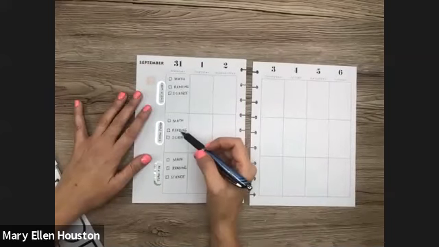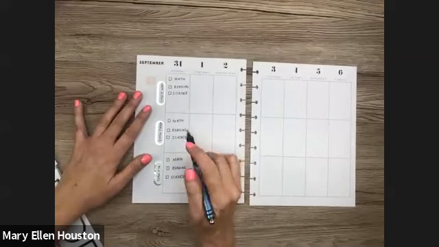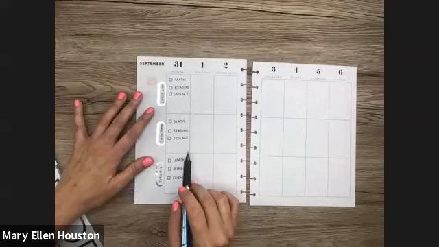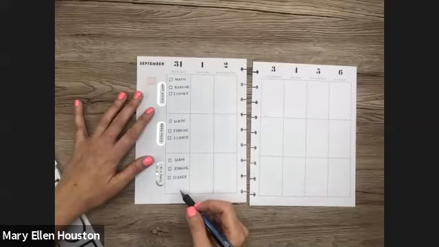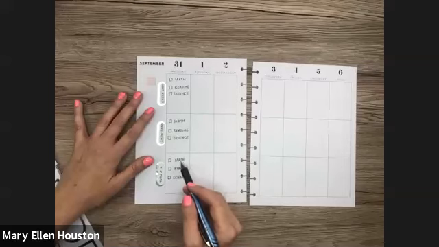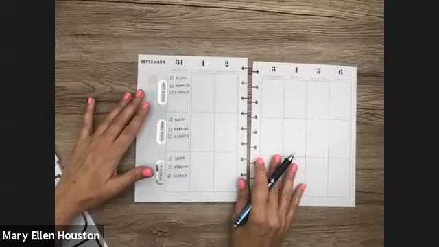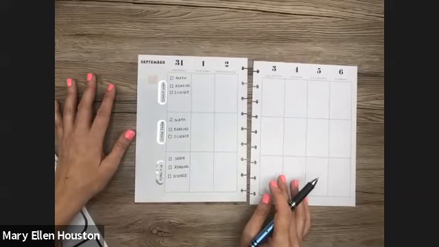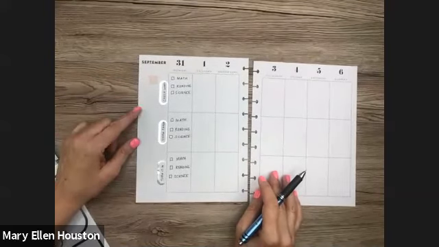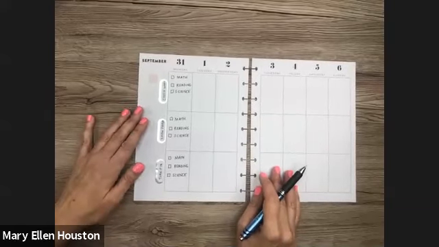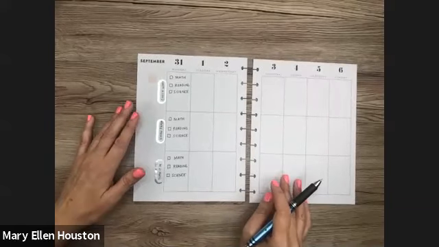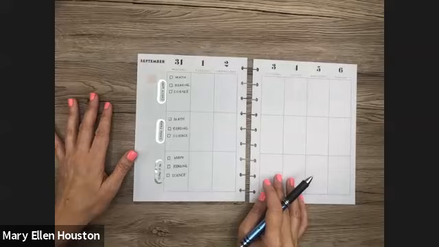You could even color code these like we did in the hourly layout. You can use the mildliners to do that, and there are so many different ways you can do this. You probably want to make it as interactive as you can, because kids like that instead of just reading something. So that's one of the ideas.